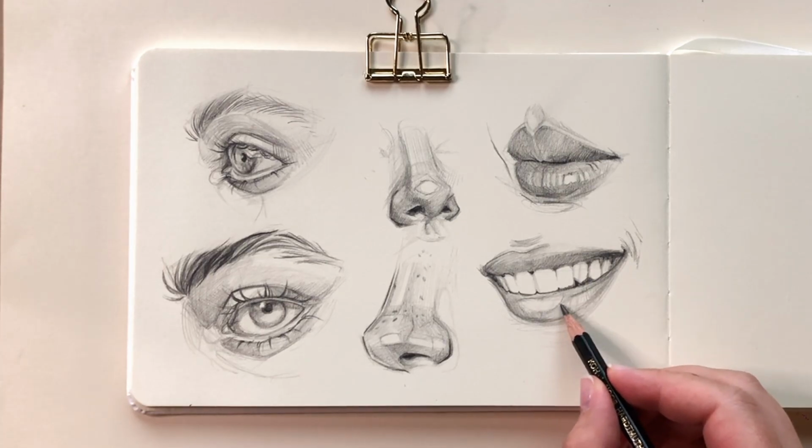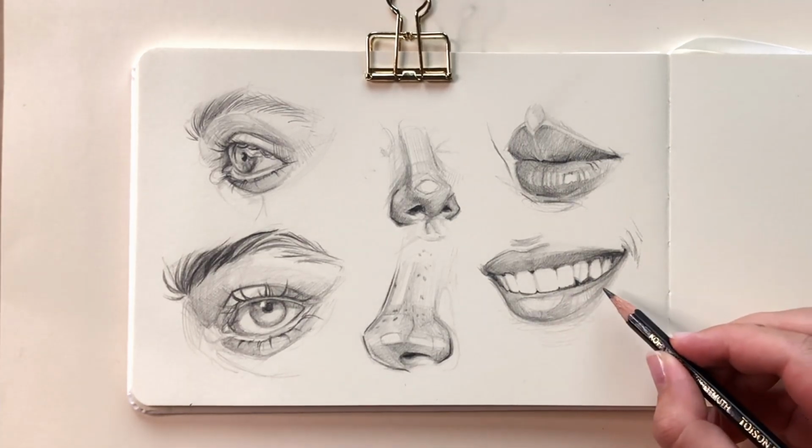And that's it. That's a whole page of face features.